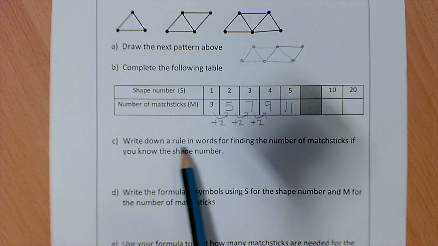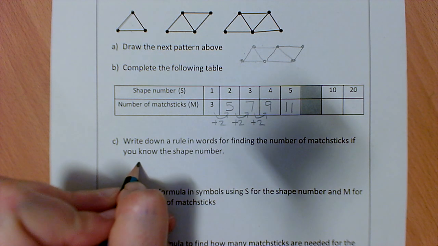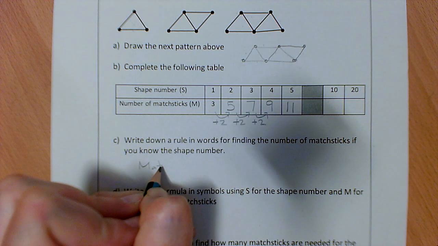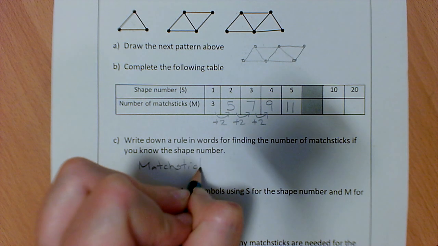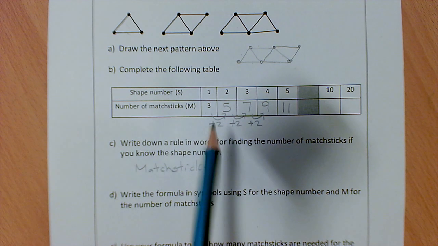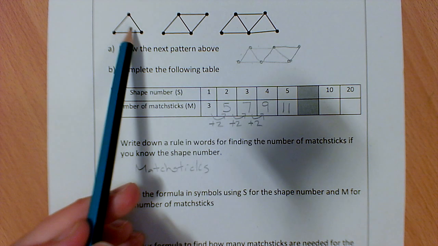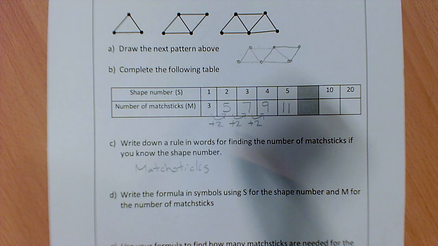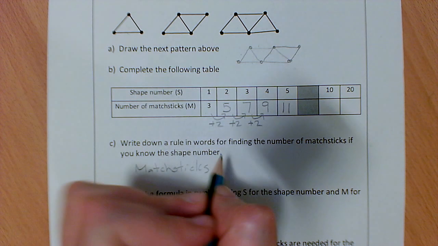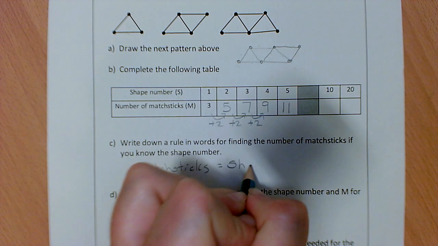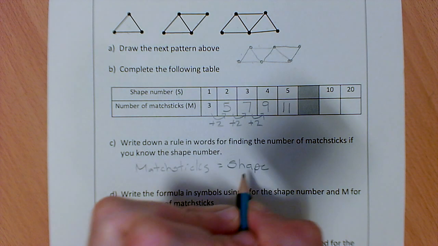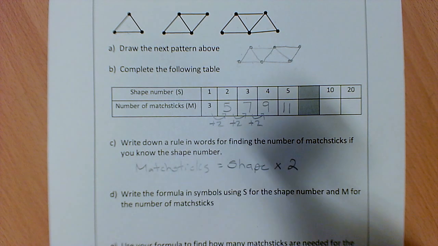C, we want to write down a rule in words for finding the number of matchsticks if you know the shape number. Okay, so to get the matchsticks, what we need to do is we take the shape number, so the shape number here, and we're going to multiply it by 2. So we're going to take shape and times it by 2.